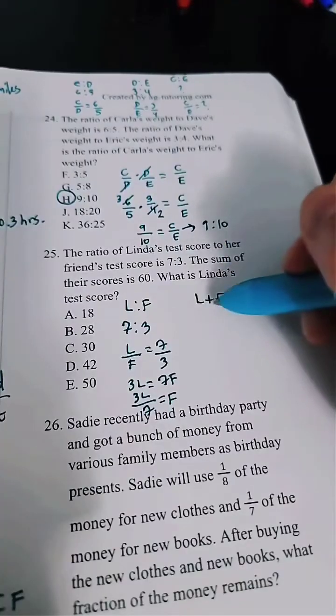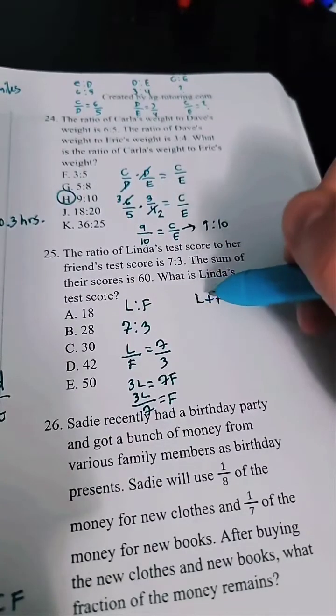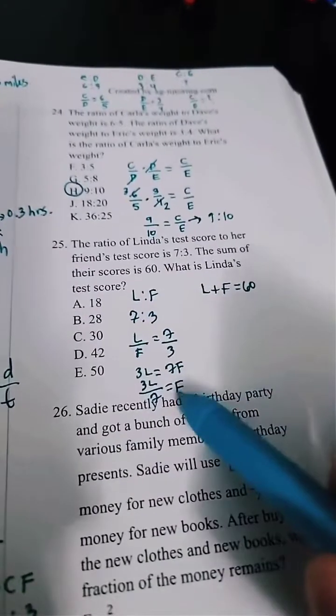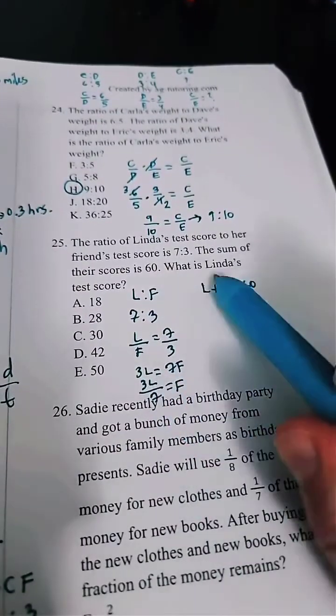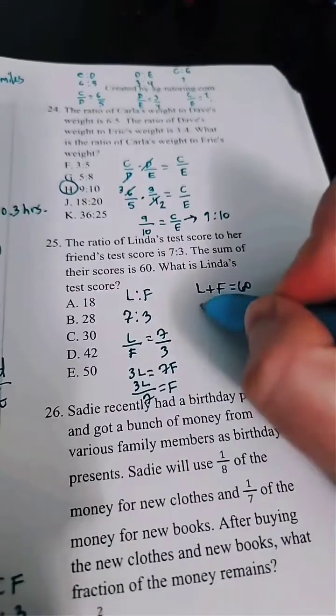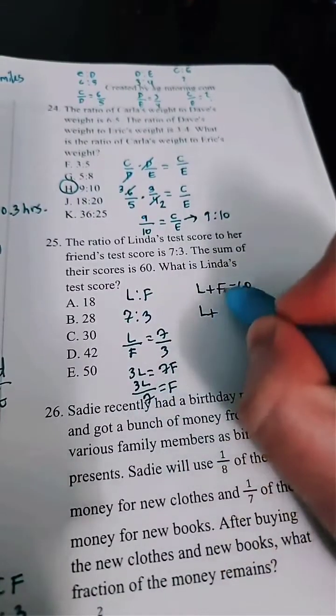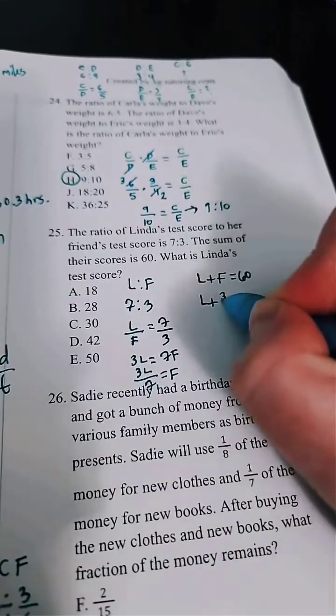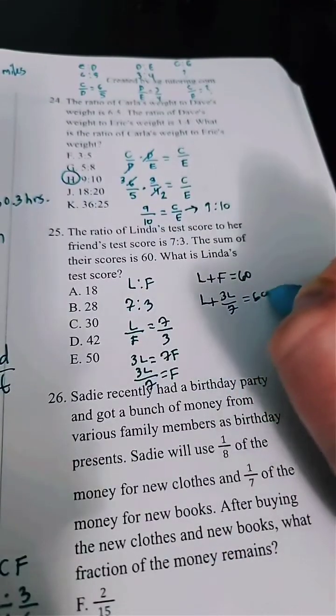Then we would say that L plus F is equal to 60. The sum means when we add their scores, L for Linda's score plus F for her friend's score, we should get 60. Now we have what F is in terms of L. Remember, we're trying to solve for L. So I could just plug that in for F: instead of F, it's the same thing as 3L over 7, and that has to equal 60.